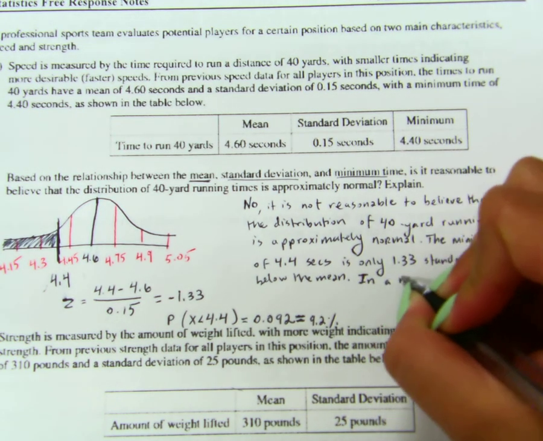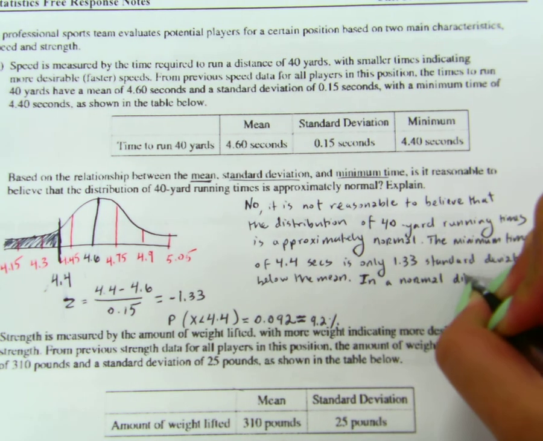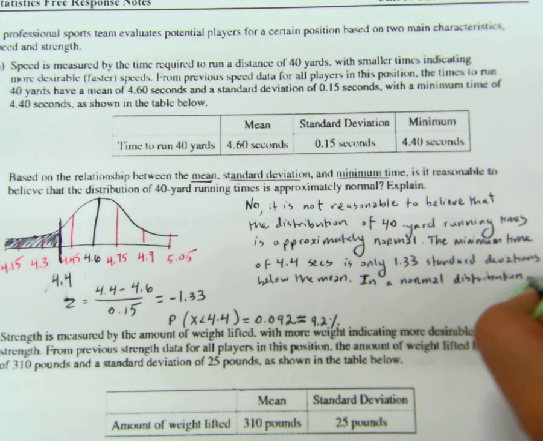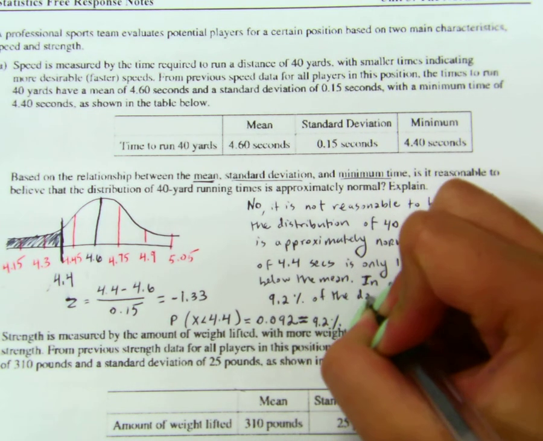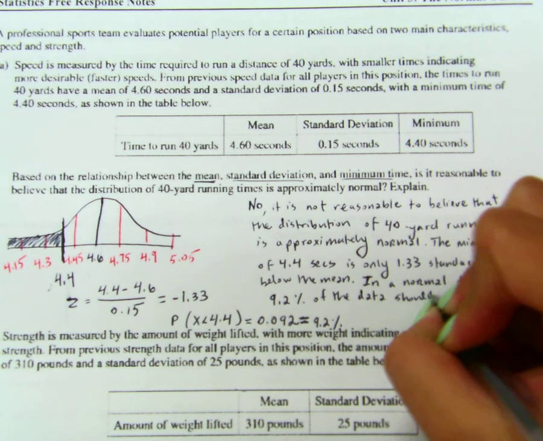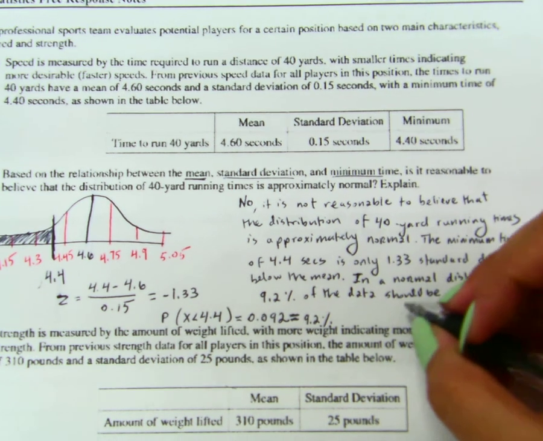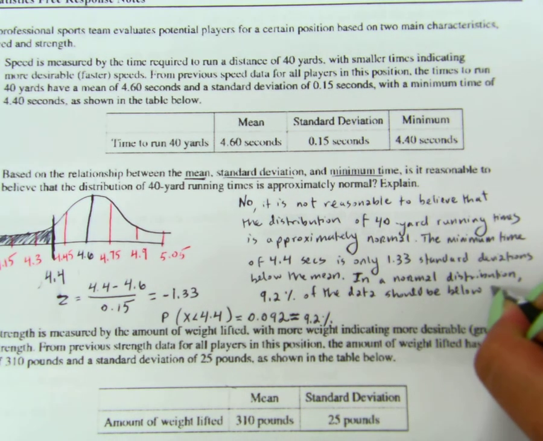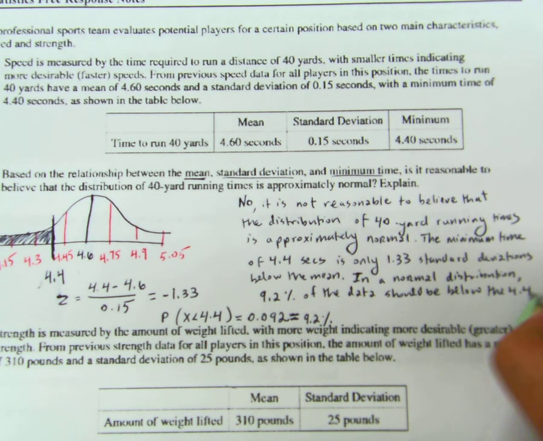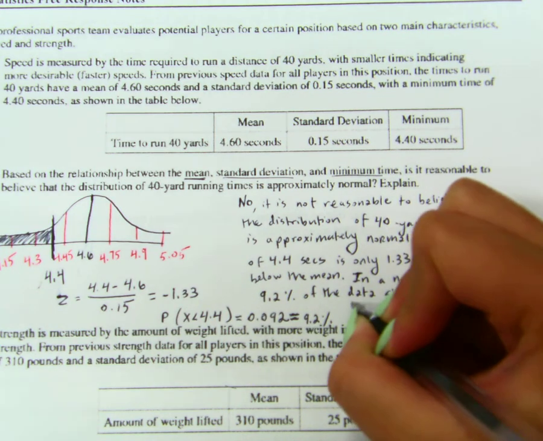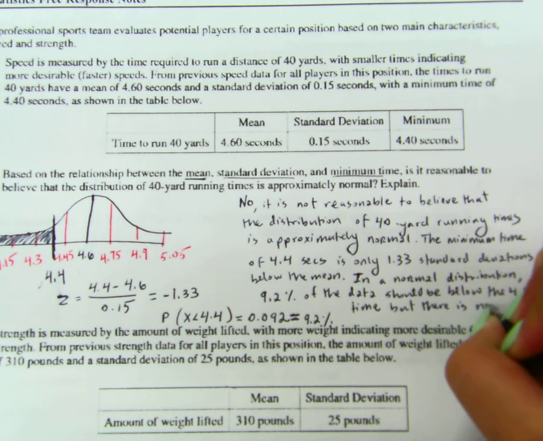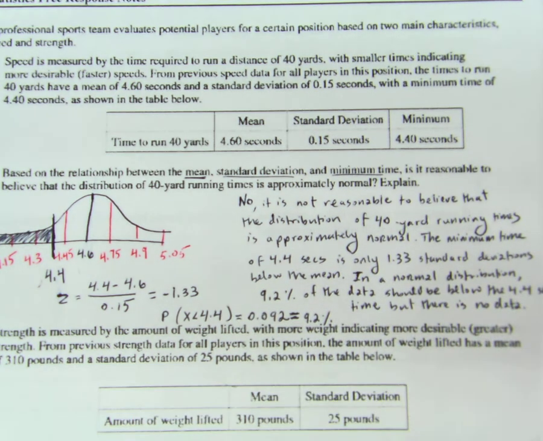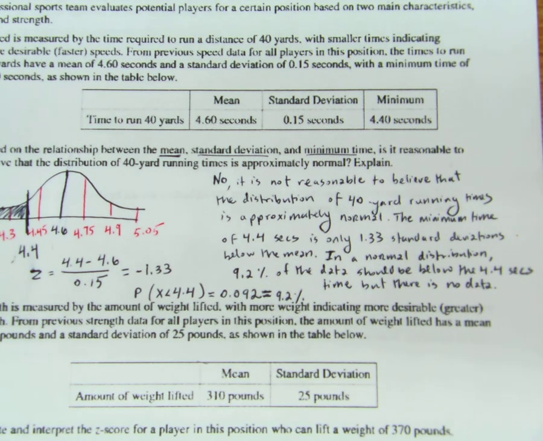So in a normal distribution, 9.2% of the data should be below the 4.4 seconds time, but there is no data. Okay, and at that point we have fully justified why this cannot be approximately normal.